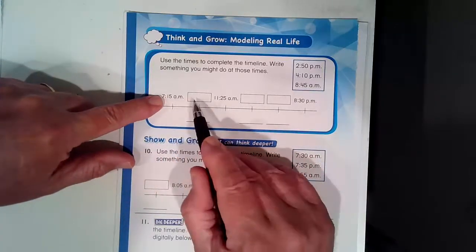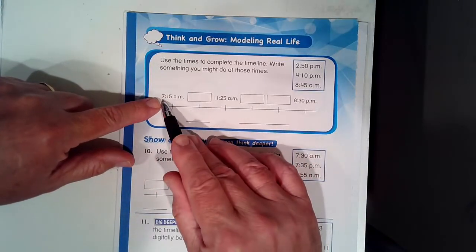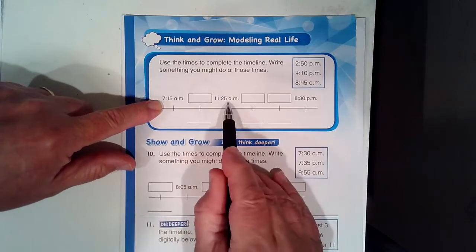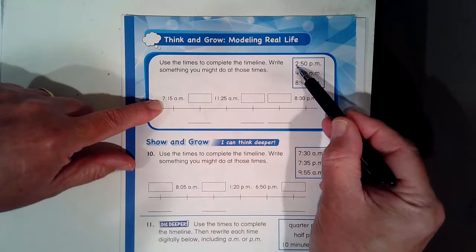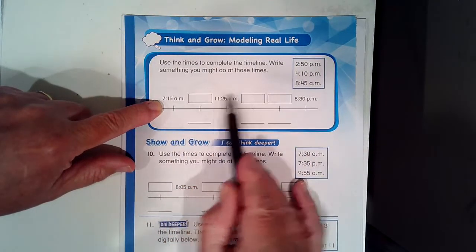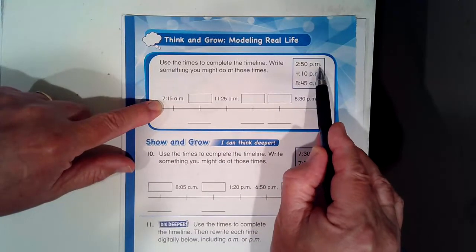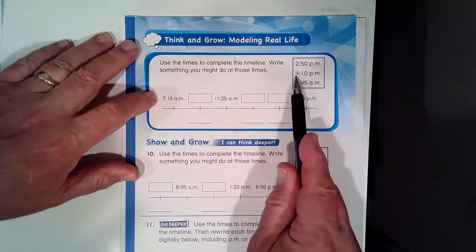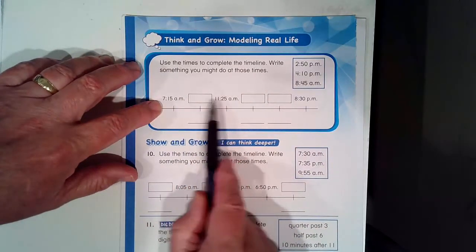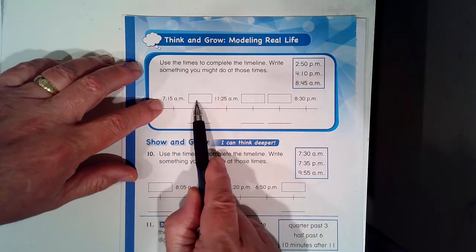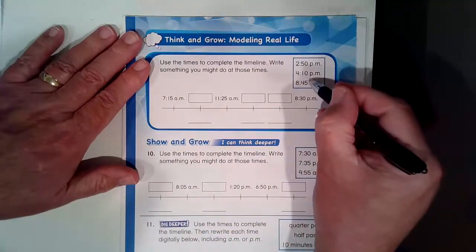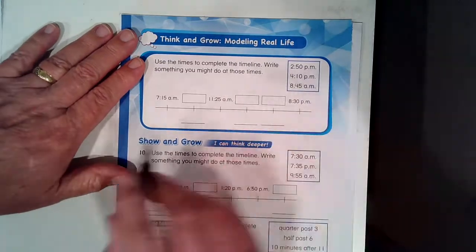I want to look at something that's going to fit in here between 7 and 11 a.m. So does 2 go between 7 and 11? Nope. And it's also p.m. That won't work. What about 4? Will 4 go between 7 and 11? Nope. It would be 8, 9, 10, and then 11. So that won't work. Oh, plus it's p.m.